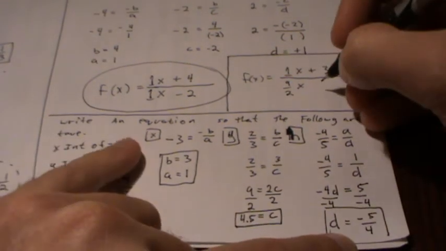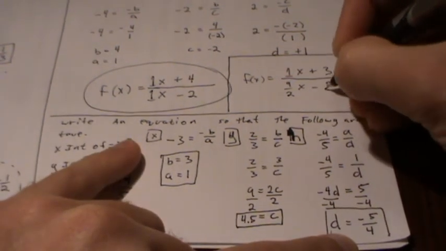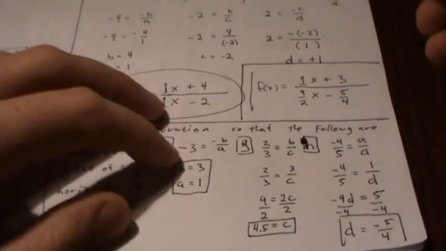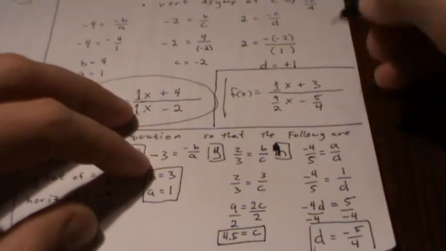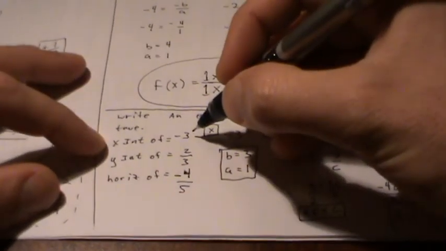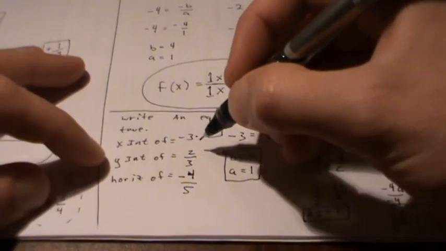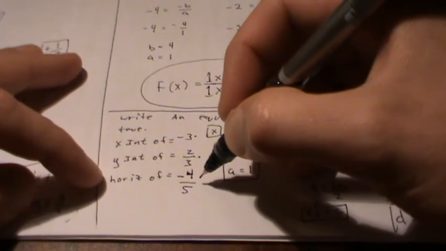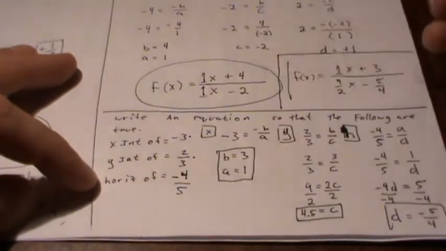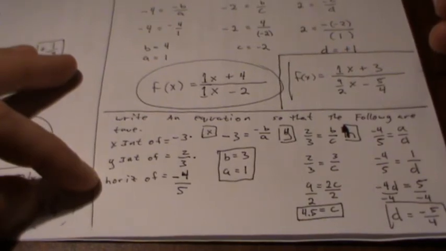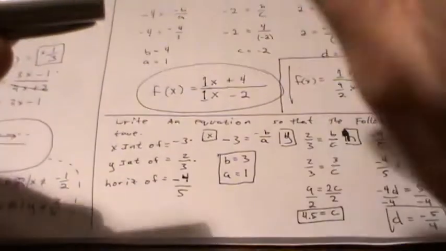And my d value is a negative 5/4. This equation actually has the following properties. It has an x-intercept at negative 3. It has a y-intercept at 2/3. And it has a horizontal asymptote of negative 4/5. Pretty good, eh? And so there we have it.